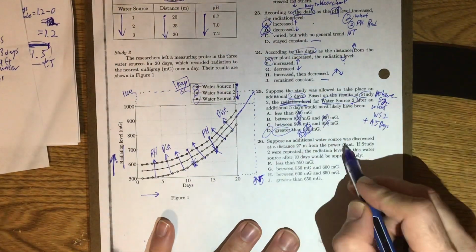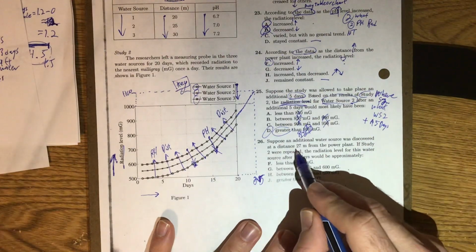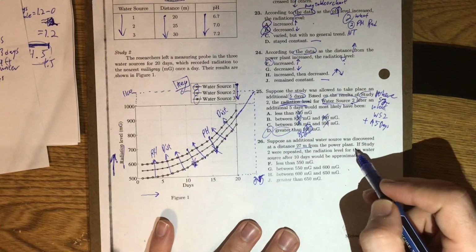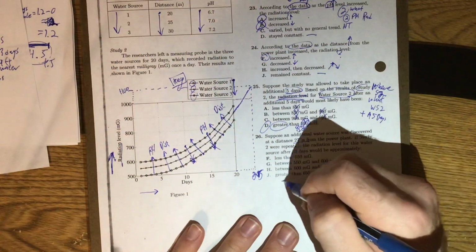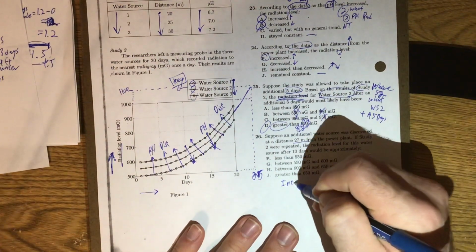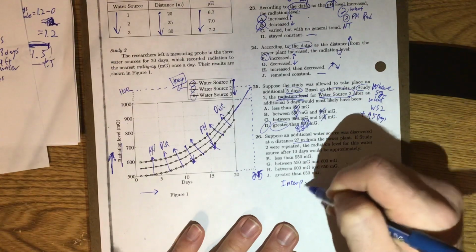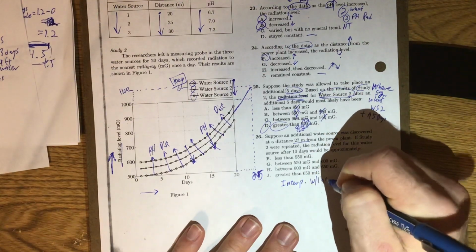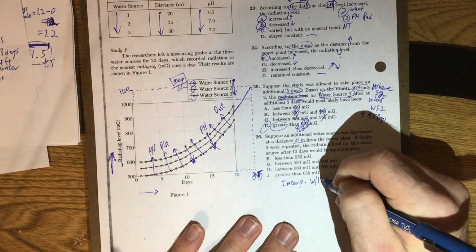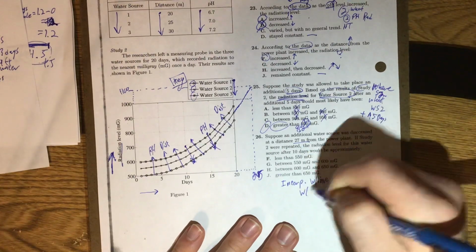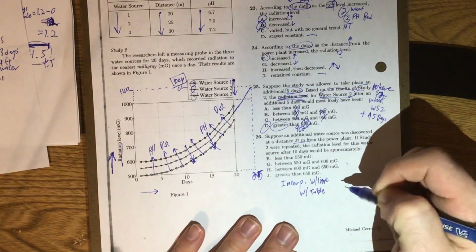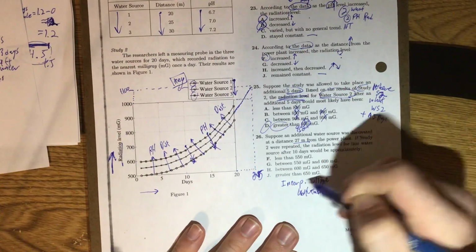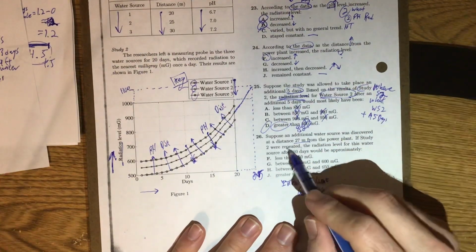Suppose an additional water source was discovered at a distance of 27 meters from the power plant. Okay, they're asking you to do some interpolation. This is not interpolation with a line, but with a table. Well, actually, let me take that back. Sorry.